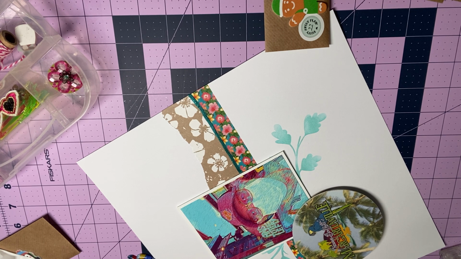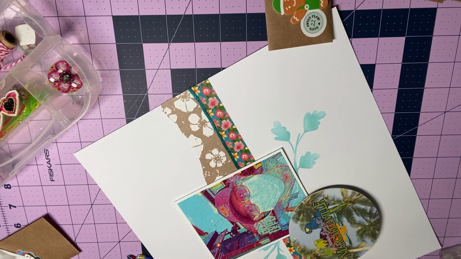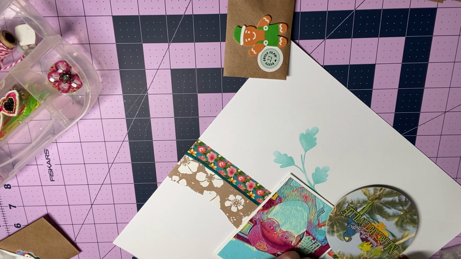This is my second happy mail filled with beautiful purple goodies from Gwen. And it's not like she sticks a 10-cent postage stamp on it or 35-cent postage stamp or anything. She's mailing it from the UK. So I really appreciate that.